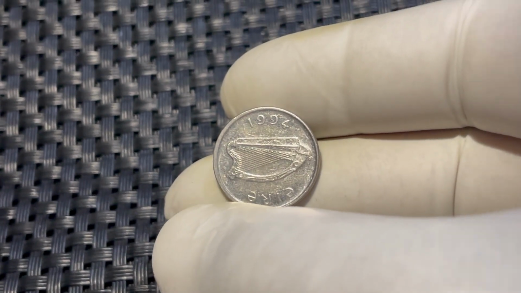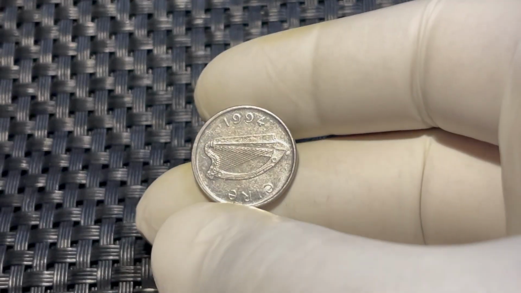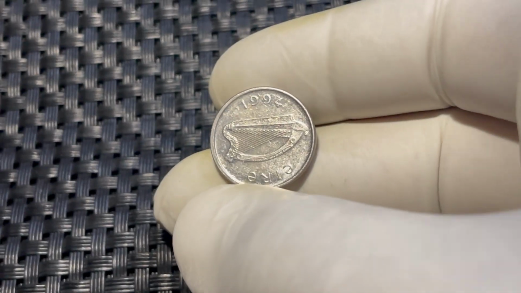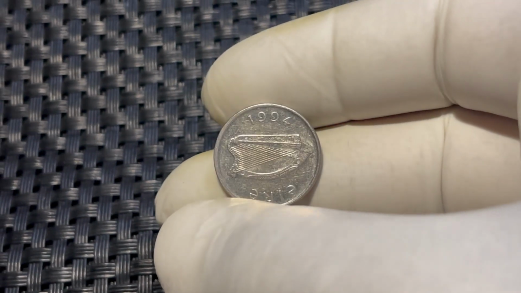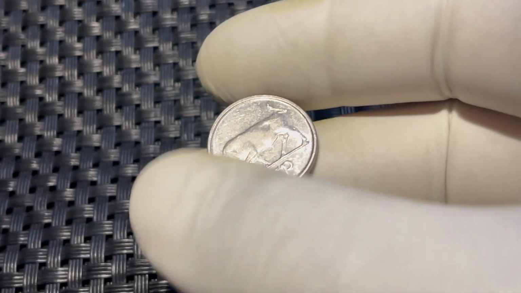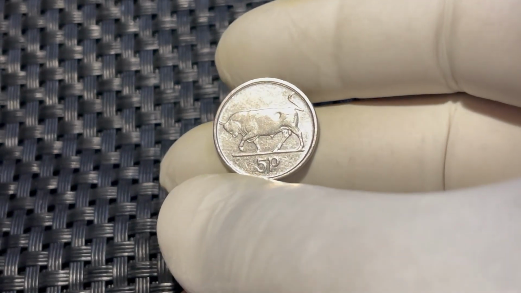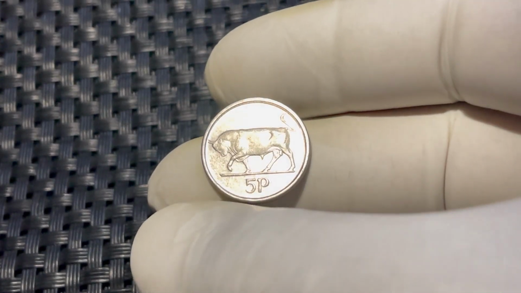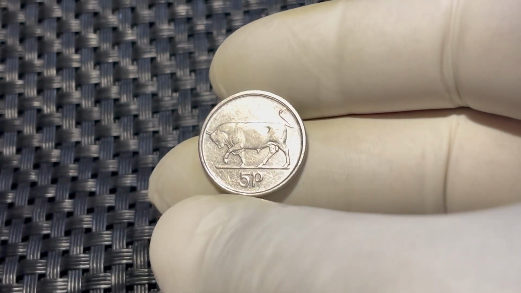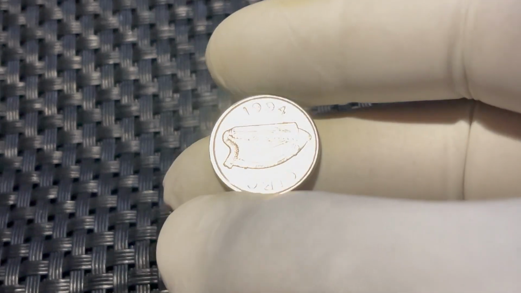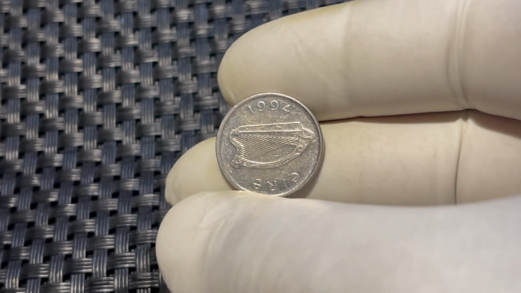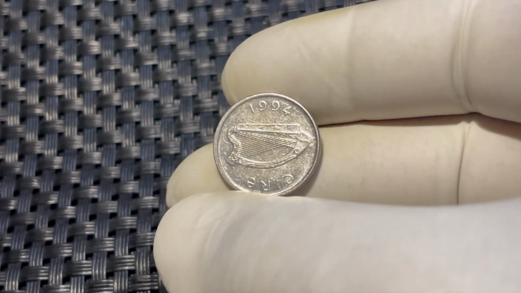The 5p coin was introduced as a small denomination coin, intended for everyday purchases. It bore strong symbolic meaning, with designs reflecting Ireland's cultural and agricultural heritage. The obverse side of the coin consistently features the iconic Irish harp, a centuries-old symbol of Ireland and a source of national pride. On the reverse, the 5p coin features the image of a charging bull.